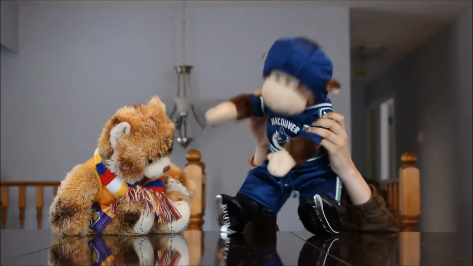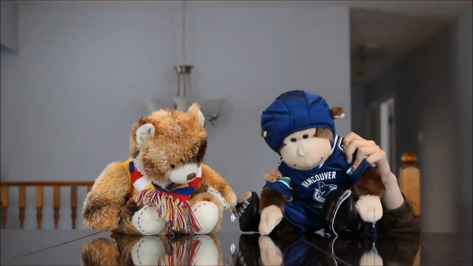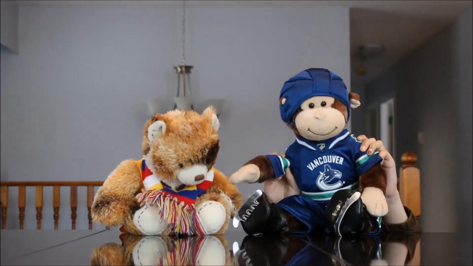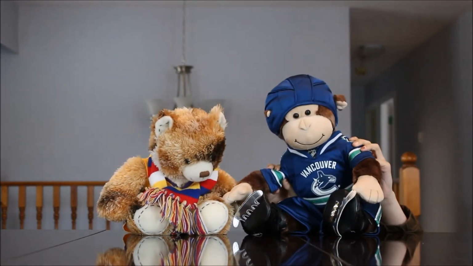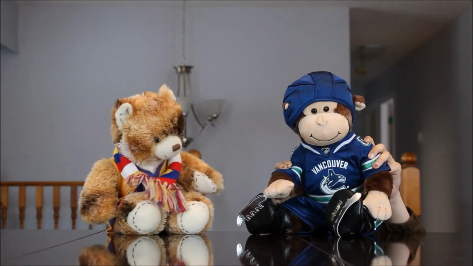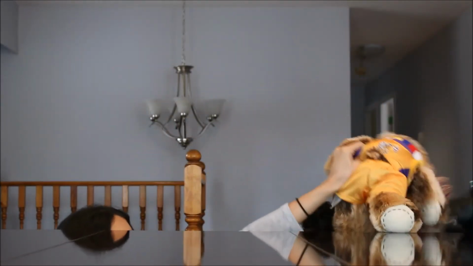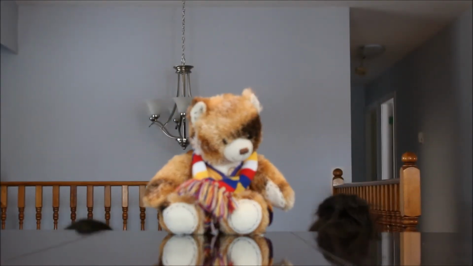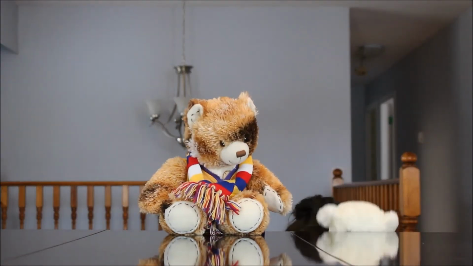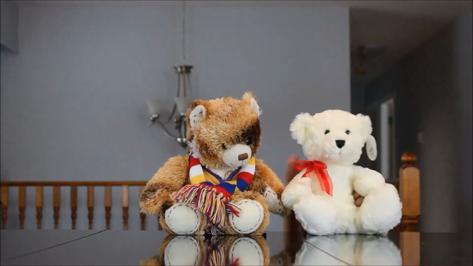After a few losses, Jen becomes accustomed to associating the Canucks logo, which is on the jersey Alex wears, with aggression, which in turn causes her to respond with fear. Eventually, Jen becomes too fearful to maintain a relationship with Alex. And Alex goes on to be a part of the Vancouver Canucks riot, while Jen finds herself a new teddy named Ted.